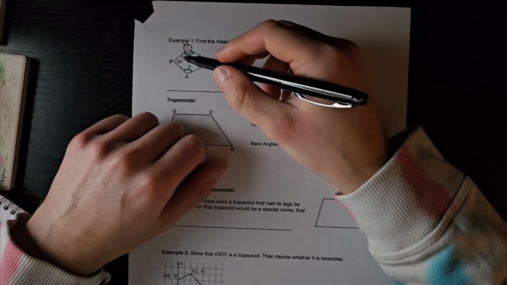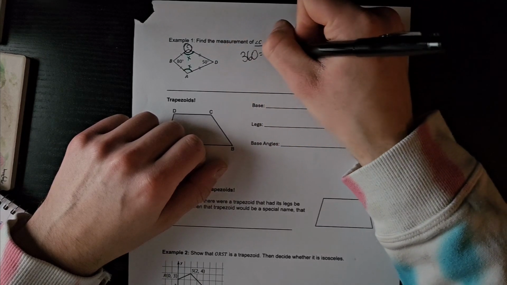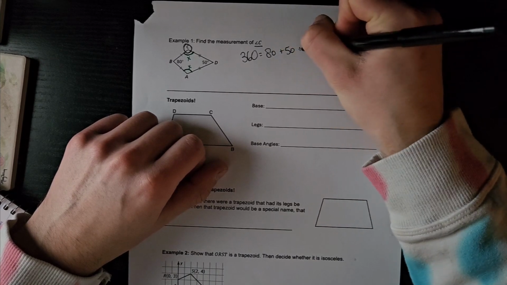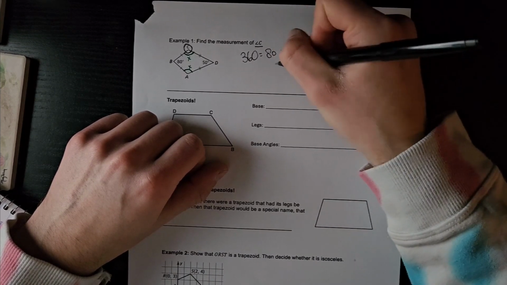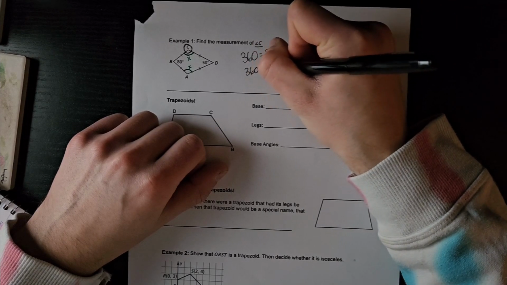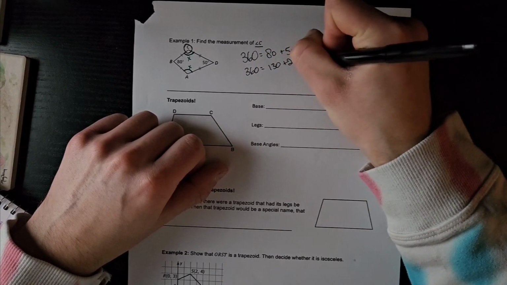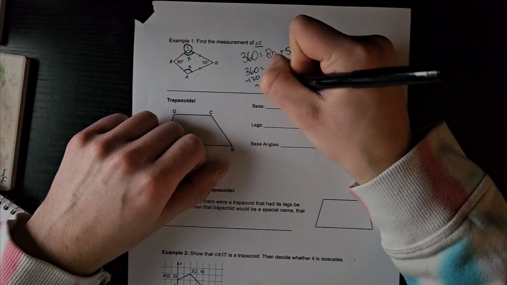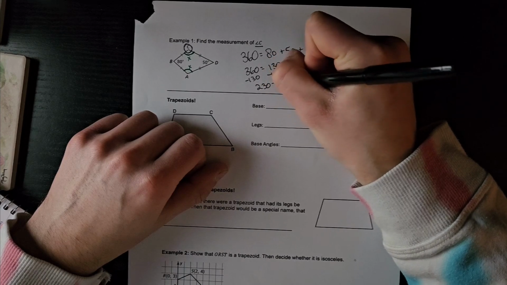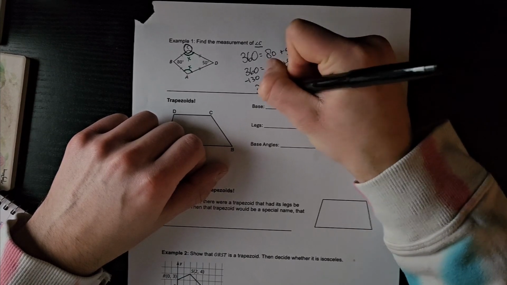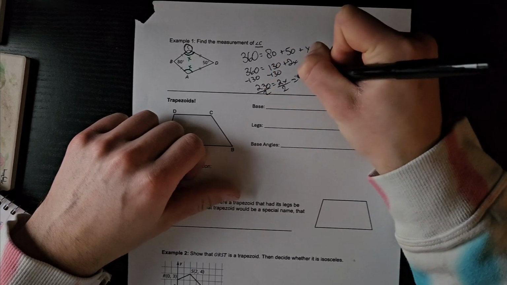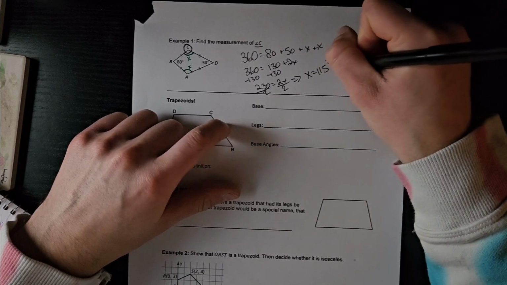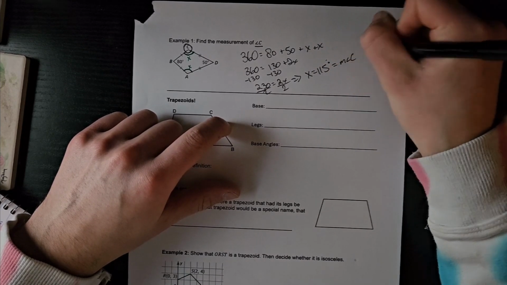So I can set all the interior angles equal to 360, so I'll have 80 plus 50 plus x plus x. So I'd end up with 360 is equal to 130 plus 2x. Getting that 130 to the other side, I'd end up with 230. That's equal to 2x. Divide by 2, and x is going to end up being 115, which would mean that is the measurement of angle C.